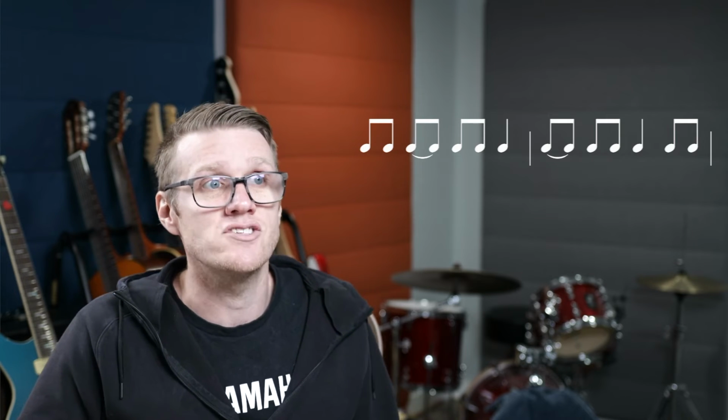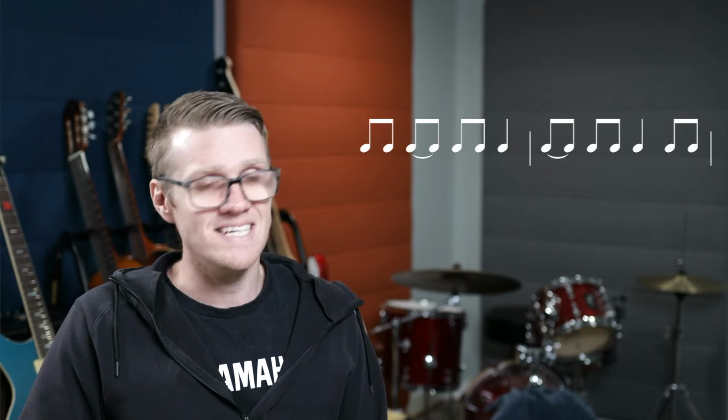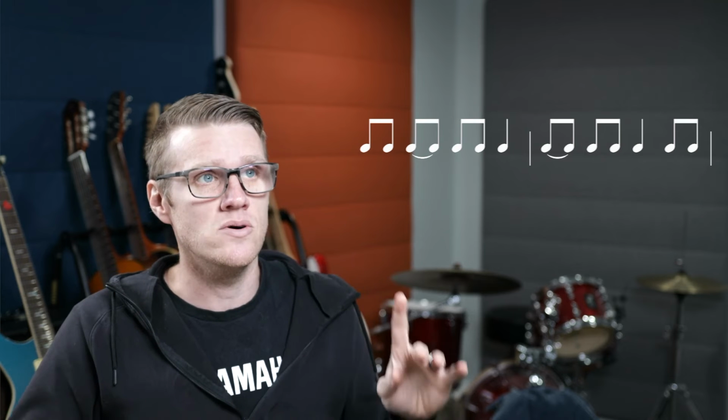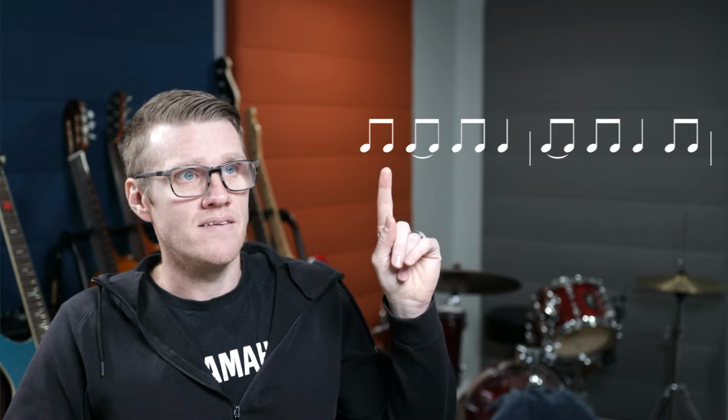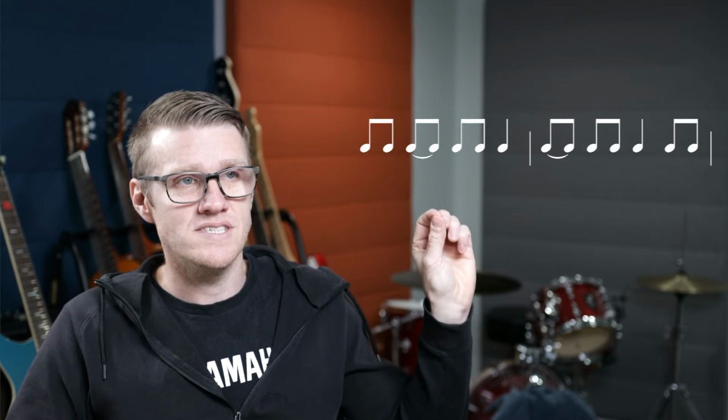If you are in compound meter, it's even worse. If you're going to transcribe rhythms and do some rhythmic dictations, it's also kind of a mess. So what I do is I show them that this is the same as this. It's two eighth subdivisions tied together.